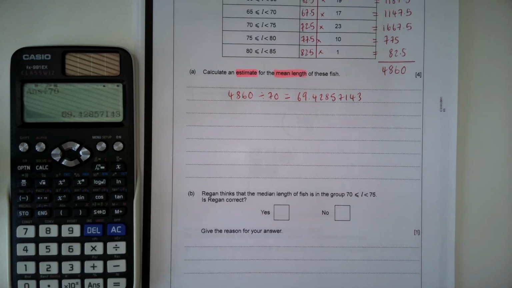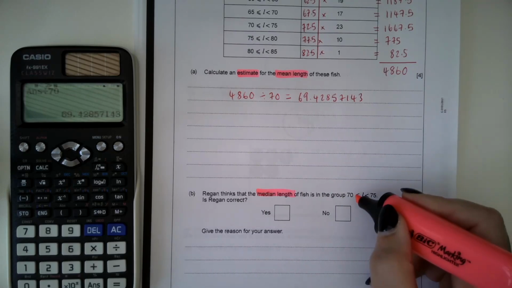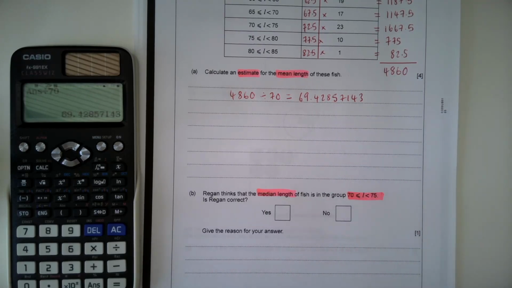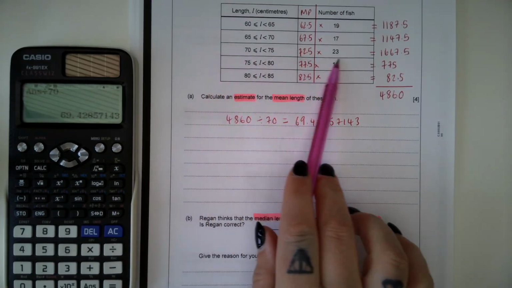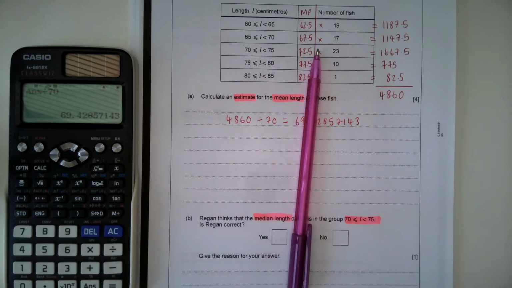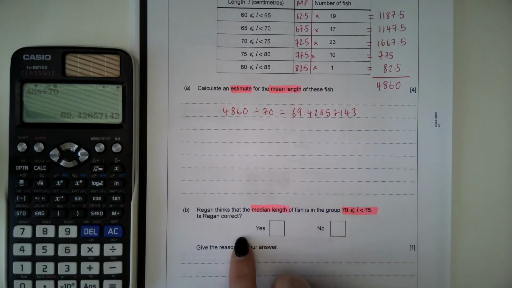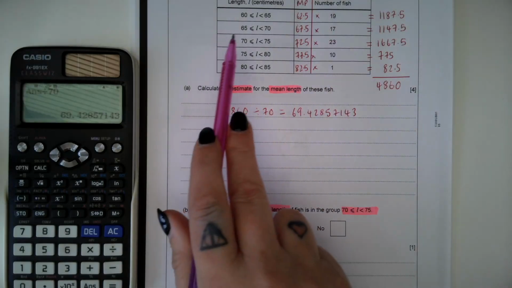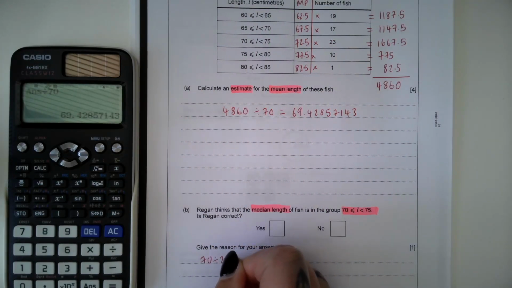Part B. Regan thinks that the median length of fish is in the group 70 is less than or equal to L, which is less than 75. So Regan thinks that the median length of the fish is here in this class. Is Regan correct? Yes or no? We're not going to click yes or no without thinking about this, guys, and we've got to give a reason for our answer. So when we're working with the median from a grouped frequency table, we have 70 fish in total, so 70 divided by 2 is 35. Do that in your calculator if you need to.